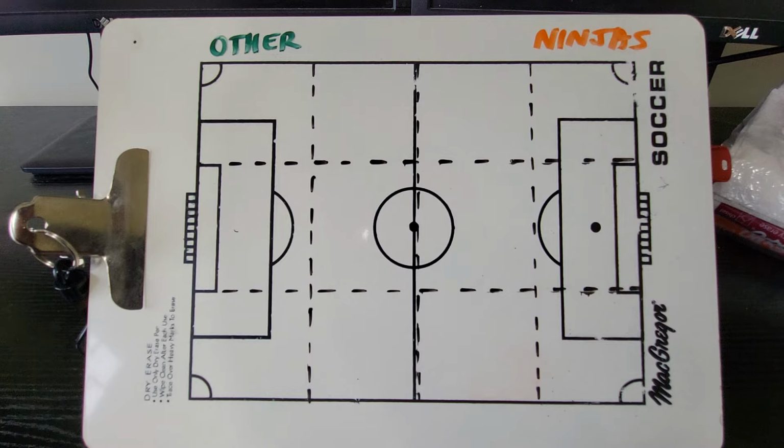So we'll go through the same exercise of kicking the soccer ball from the goal kick, except in this video, I'm focusing on how to see the soccer field from a different perspective.